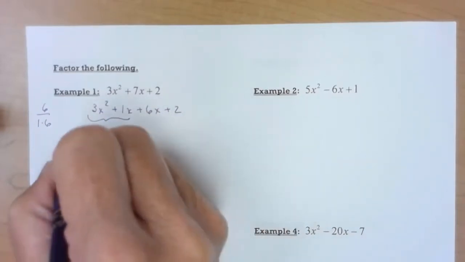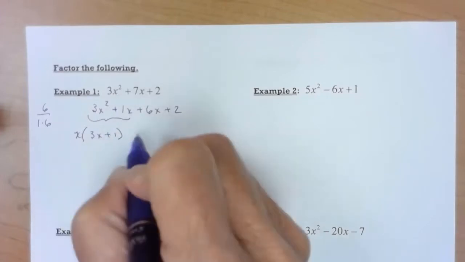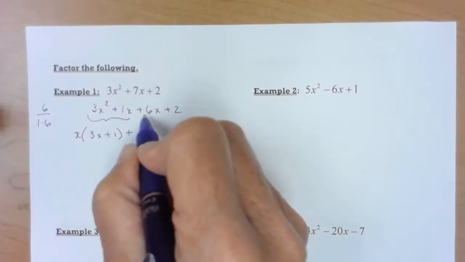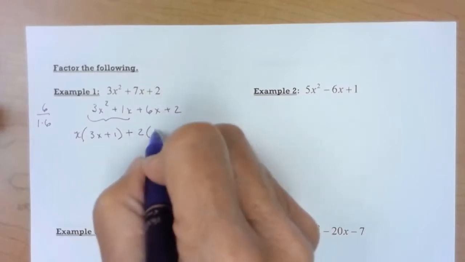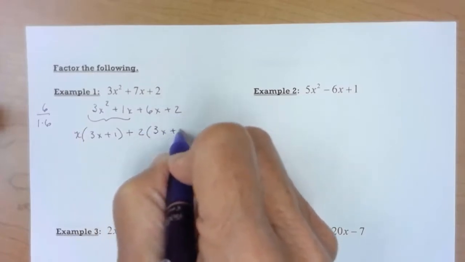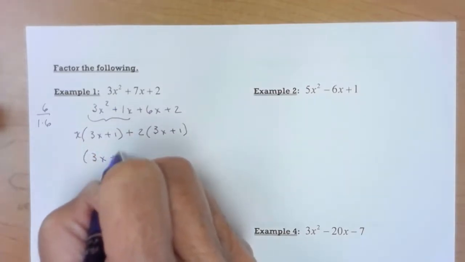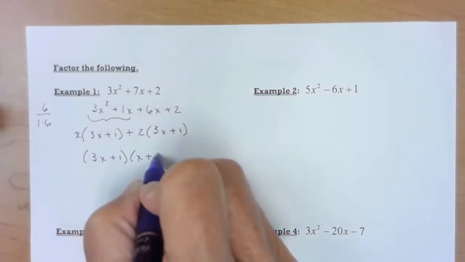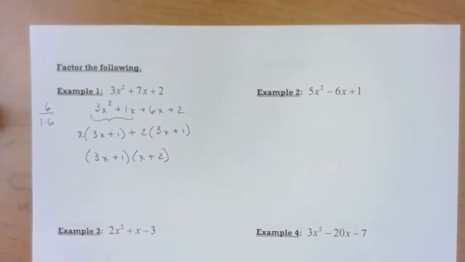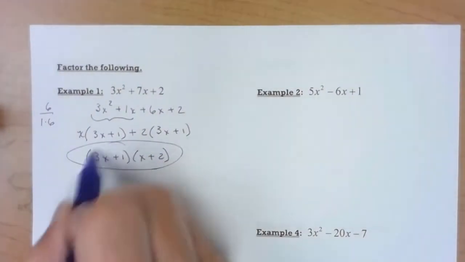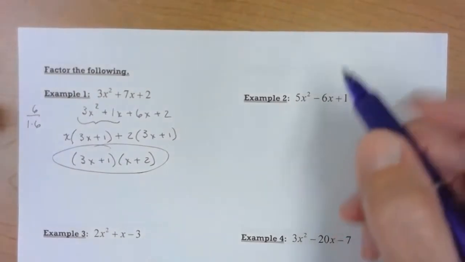Out of my first group, I can factor out an x. Out of my second group, I can factor out a plus 2. And if I divide both of those, I get 3x plus 1. My parentheses match. And I write my leftovers in the second parentheses. FOIL that, and you should come back up to the original. Pause me. Try the next one.